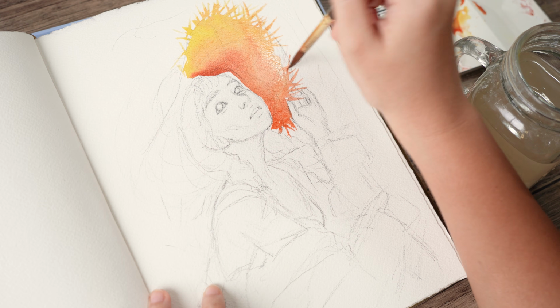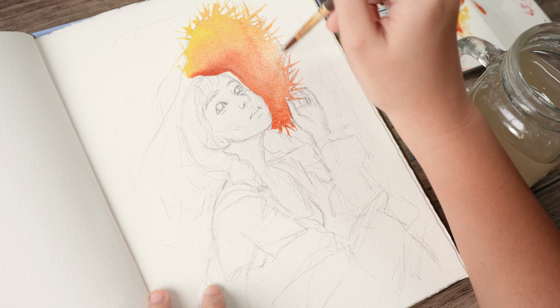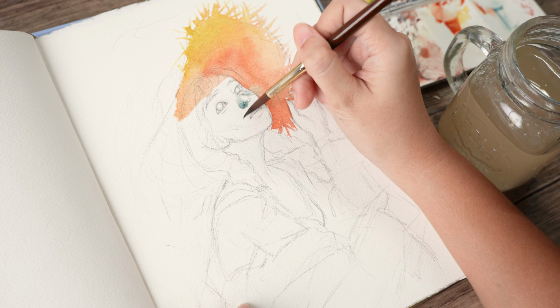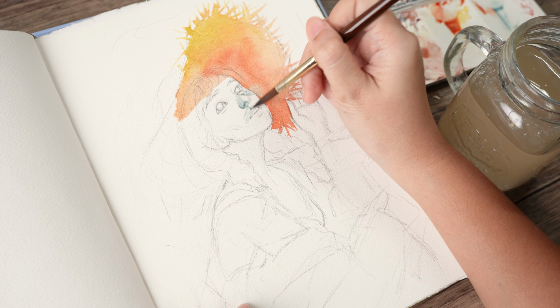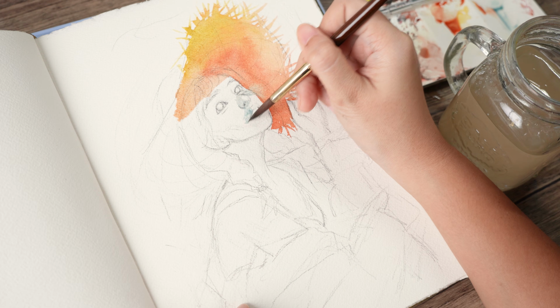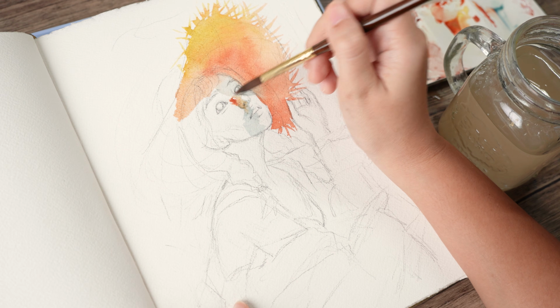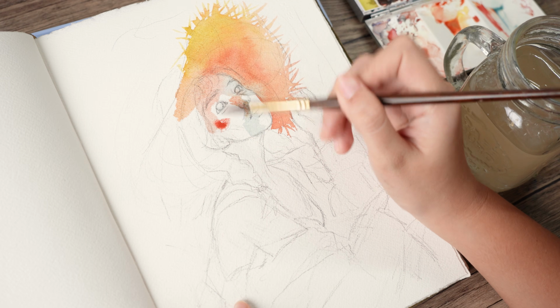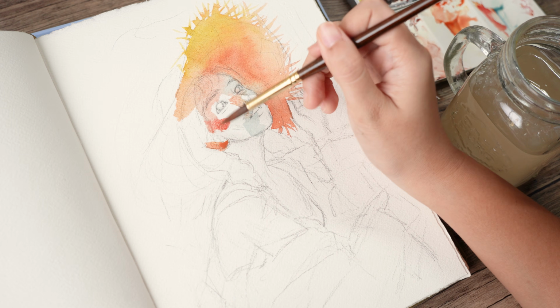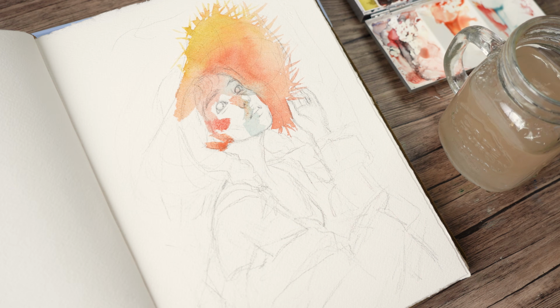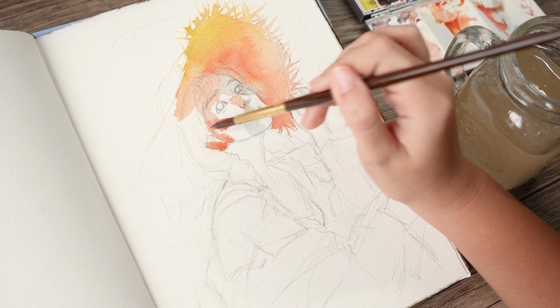So the very first part, which is her in the foreground, I want to use very warm and very light colors. So I also don't want to go very dark for this part of the painting. So there's a lot of the highlights just being the paper, so a lot of breathing room for the paper in this watercolor part of the painting.